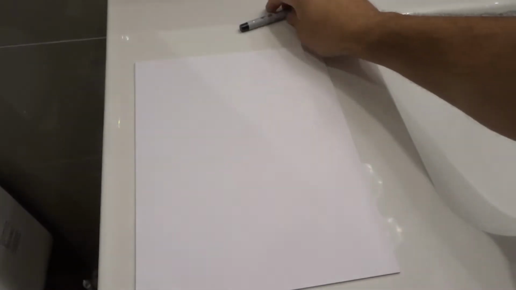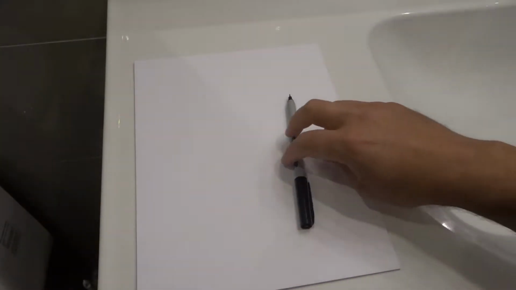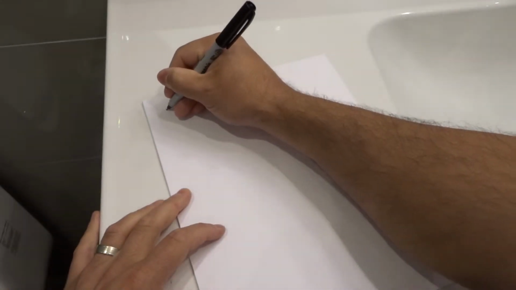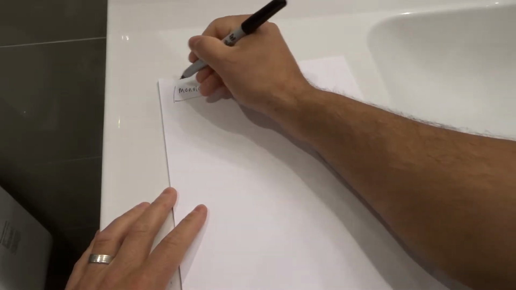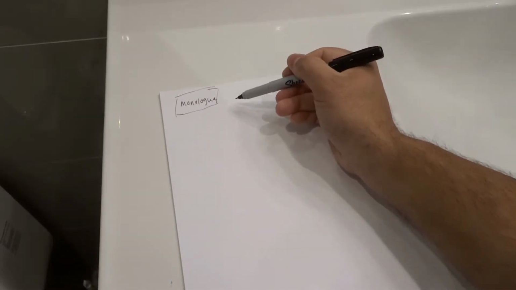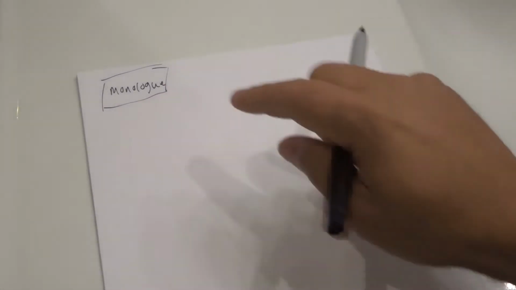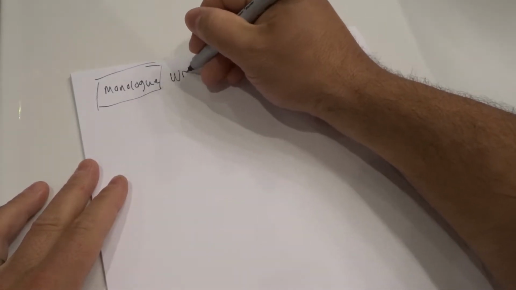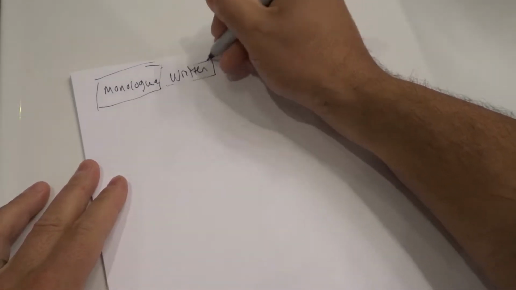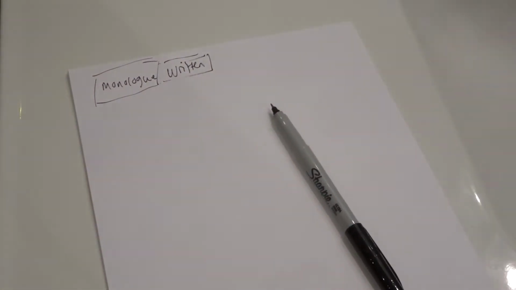First and foremost, a journal is a very specific type of writing piece. It's actually like a monologue, which is essentially a form of drama where you talk to yourself. I'm gonna zoom in just a bit so you can see a little better what I'm writing. So it's like a monologue, but it's a written monologue. Essentially you're talking to yourself, but you're writing it down.